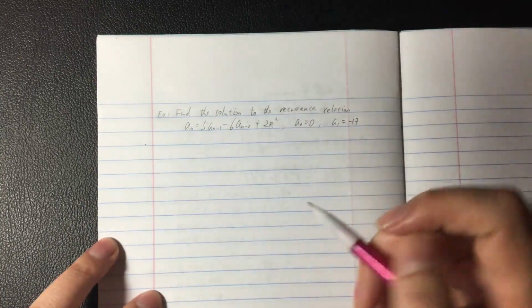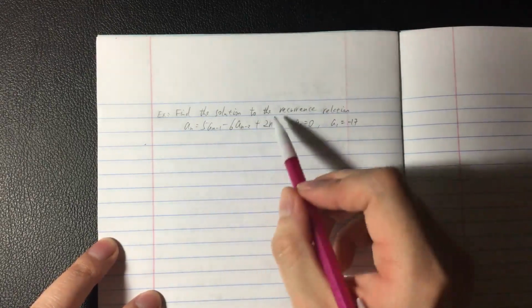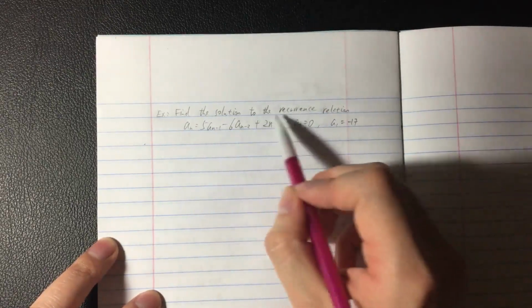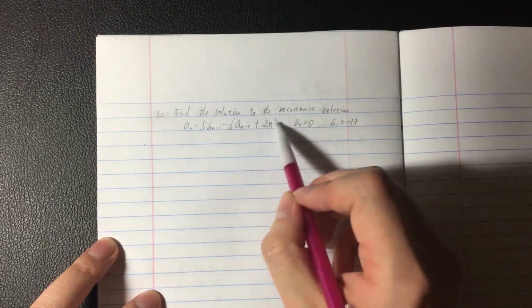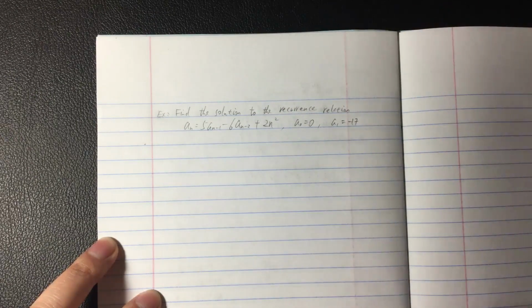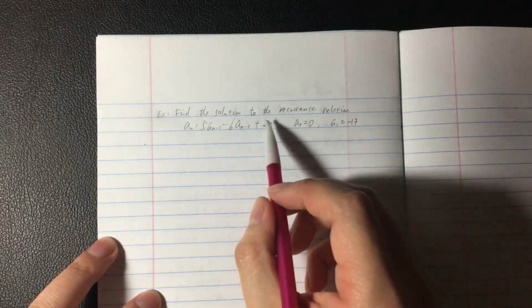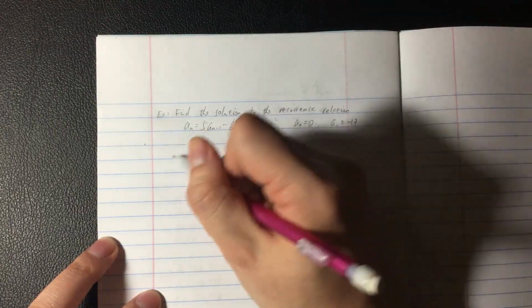First of all, this is a non-homogeneous recurrence relation. This term doesn't contain a_i, so it is non-homogeneous. The first step is to find the homogeneous solution, so we temporarily remove the non-recursive part.